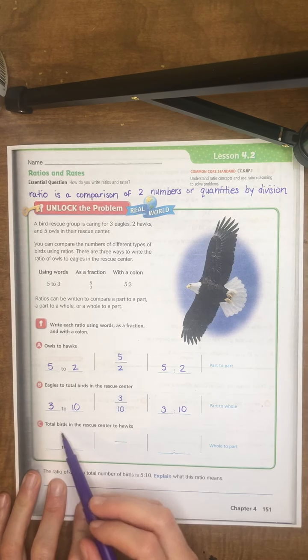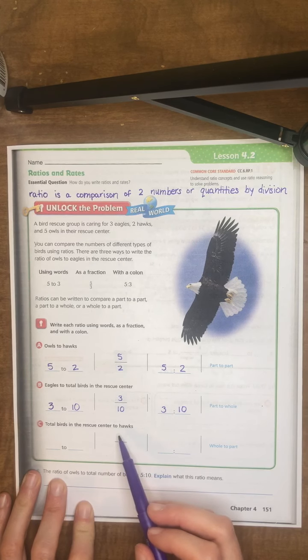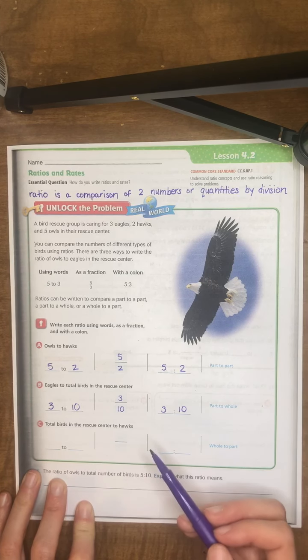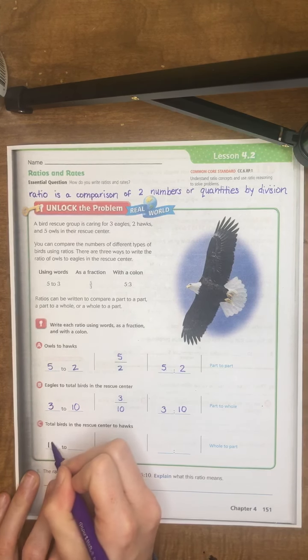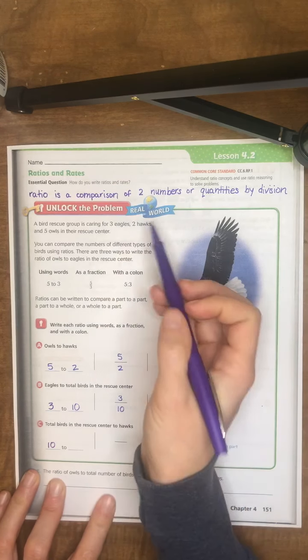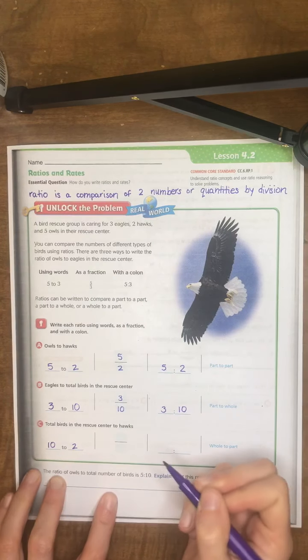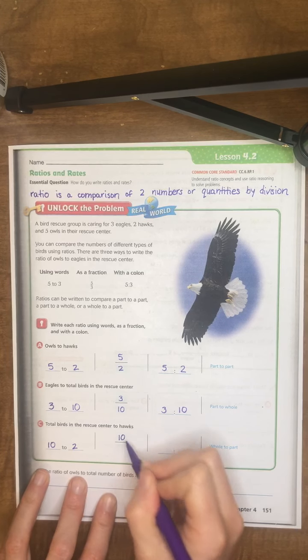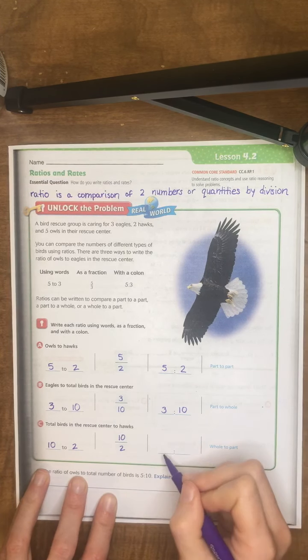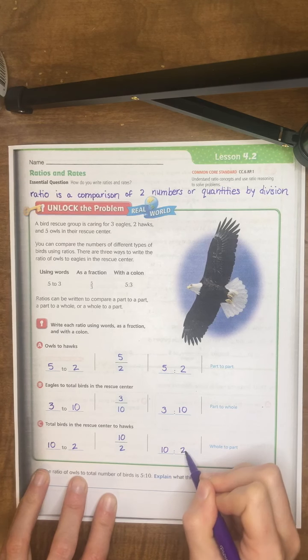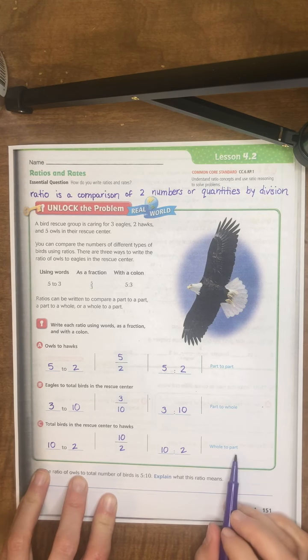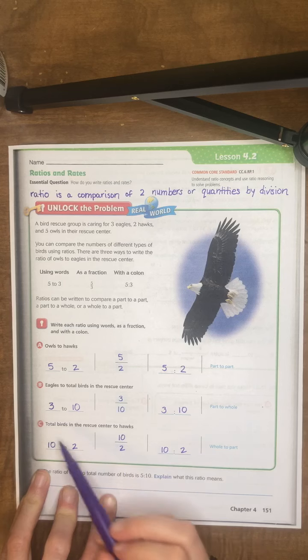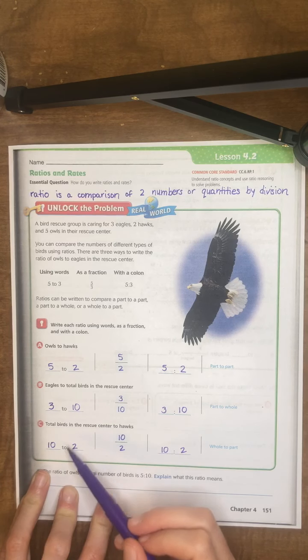This third part is total birds in the rescue center to hawks. So it would be 10 birds total, and then the hawks are 2. So we got, that's the word version, fraction, 10/2, and then 10 to 2. And this is whole to part, so it's the total number to only part.